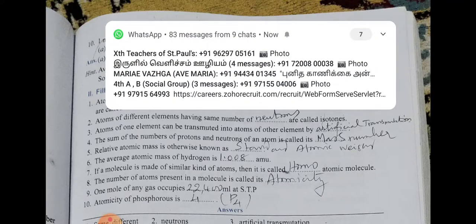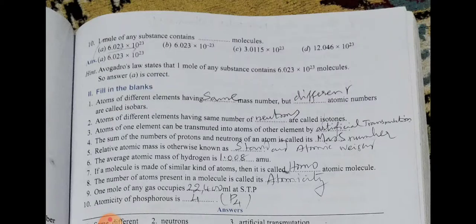Atomicity of phosphorus is 4 because the formula is P4. So 4 atoms in a molecule.